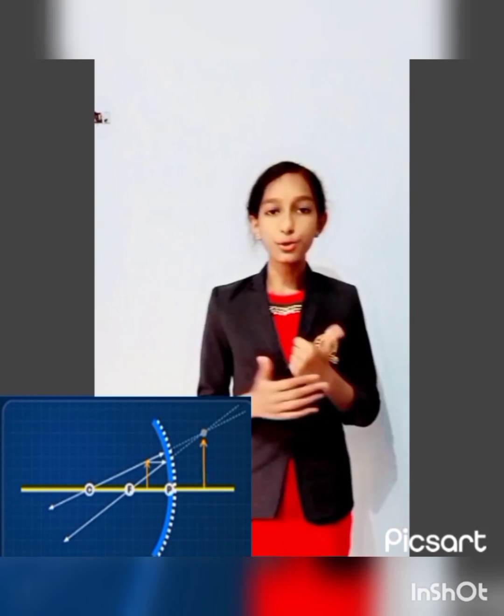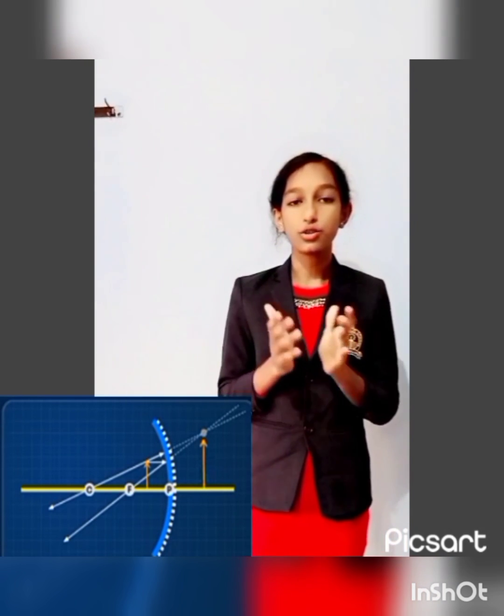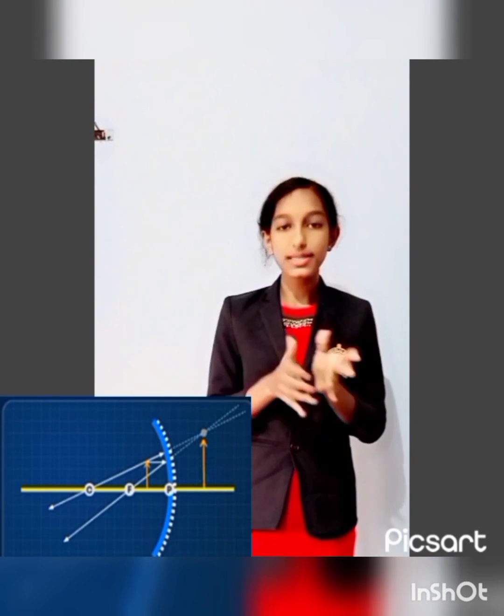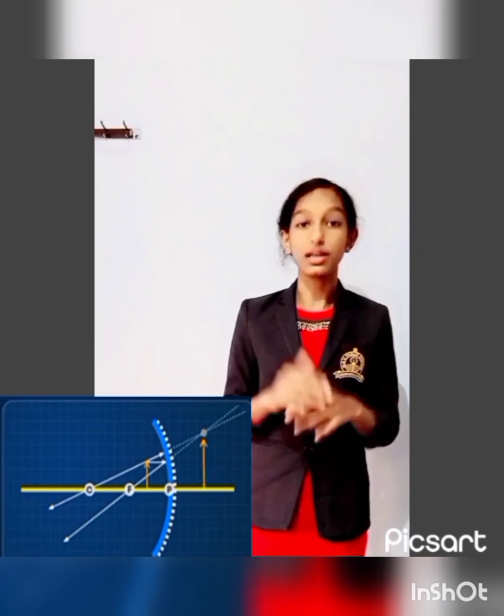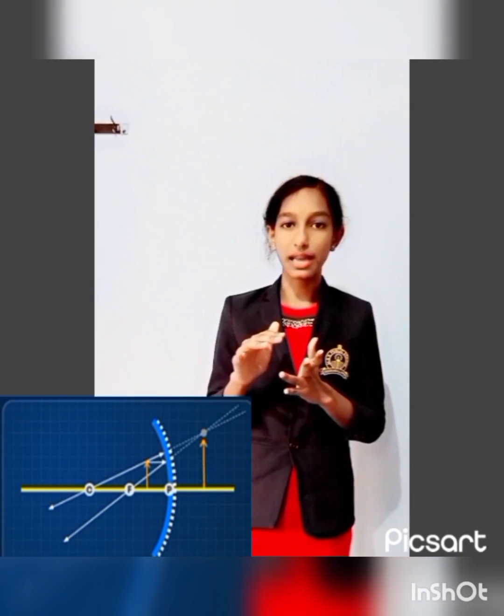Case 6. As you can see in this image, here the object is between the focus and the pole. Here there are two rays. The first ray will be parallel to the principal axis and the second ray will be directed to the center of curvature. The ray which is parallel to the principal axis after reflection will go through the focus and the ray which is directed to the center of curvature after reflection will go through the center of curvature. So here you can see the reflected rays will be going far from each other.